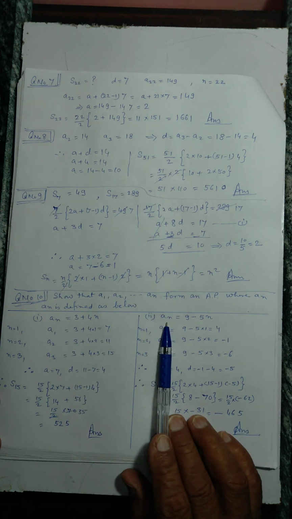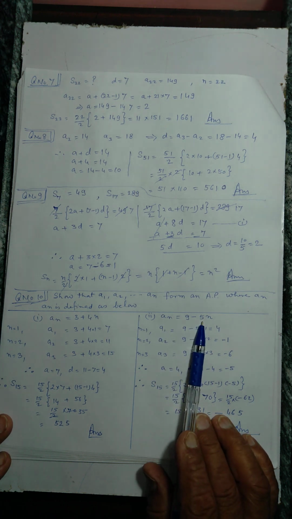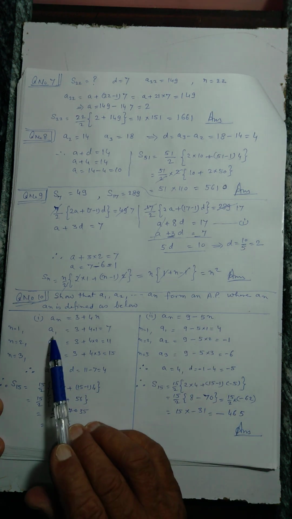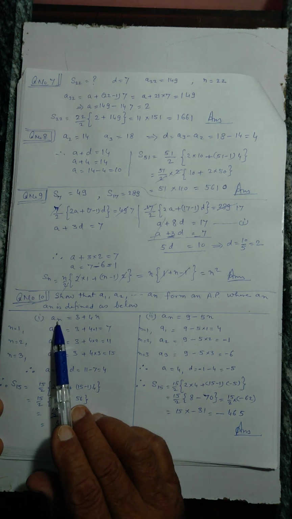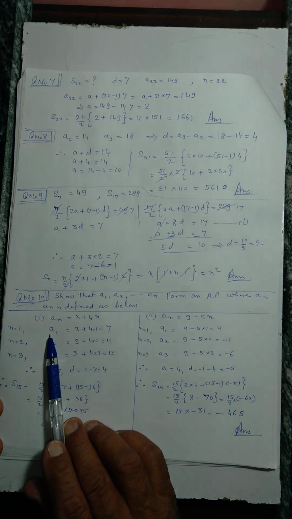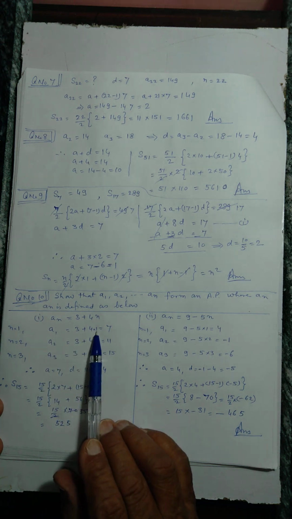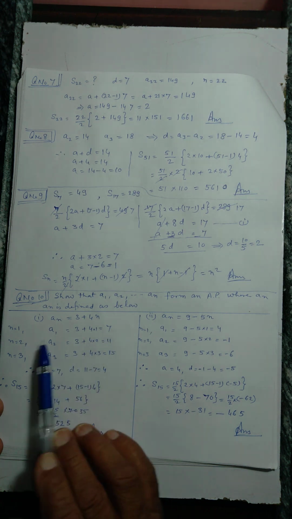In the second case, AN is equal to 9 minus 5n. Now you see, just put n is equal to 1. You will get A1 equal to 3 plus 4 into 1, and it will be equal to 7.